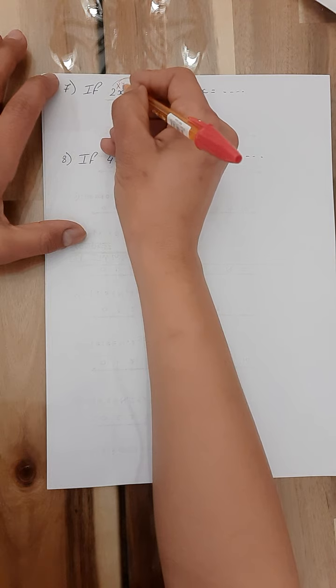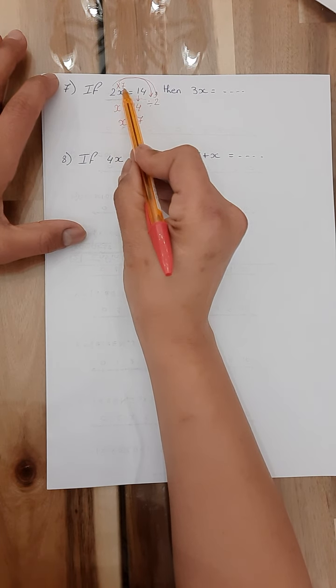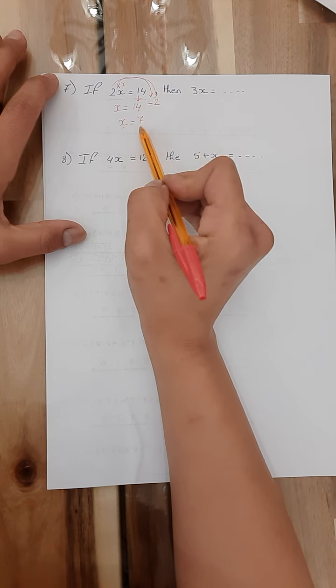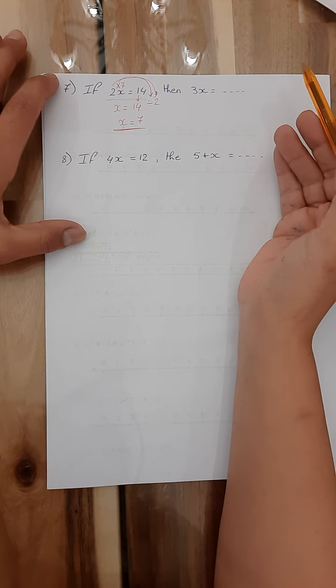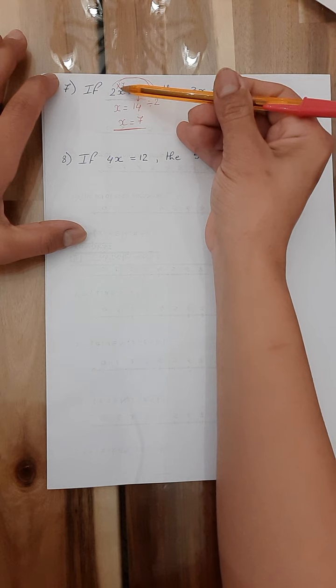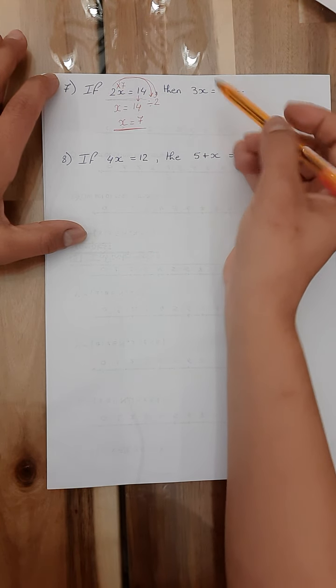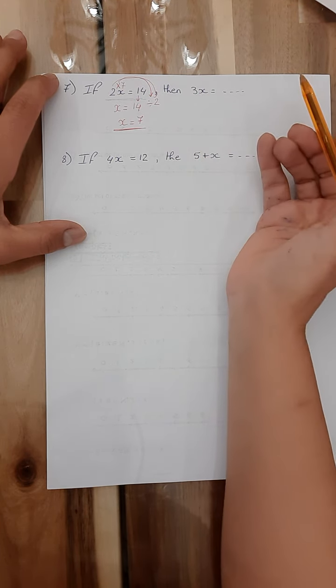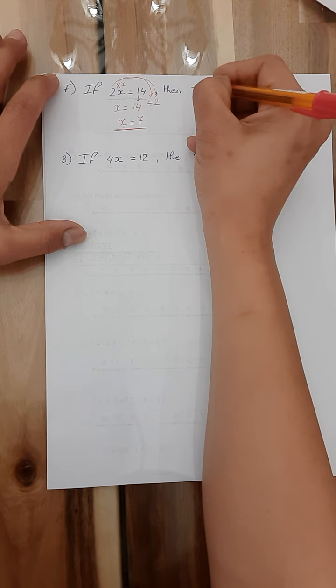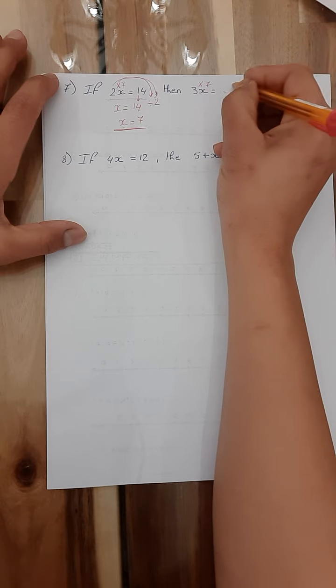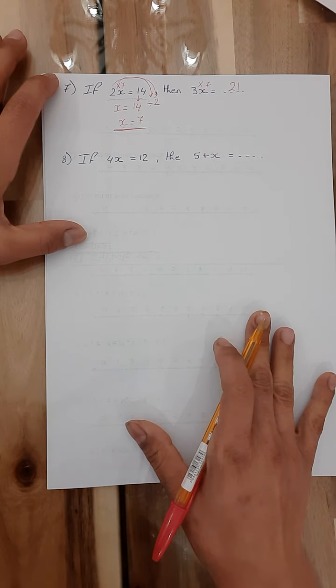Check. Put 7 in the problem. 2 times 7 equals 14. Yes, so x is equal to 7. When we find x, we can solve any problem. So first we calculate x from the equation and then put it in any problem. Then he wants 3 times x. 3x means 3 times x. X is 7, so it is 3 times 7. On the calculator, 3 times 7 is 21.